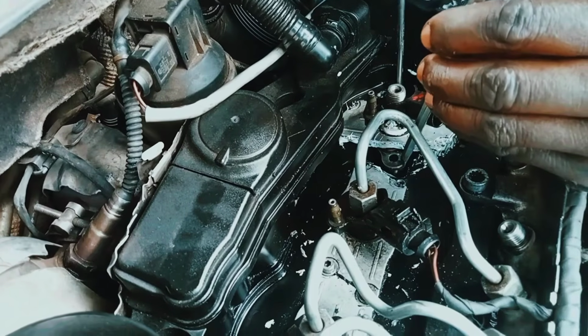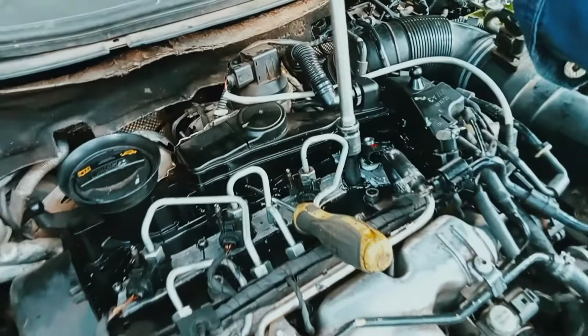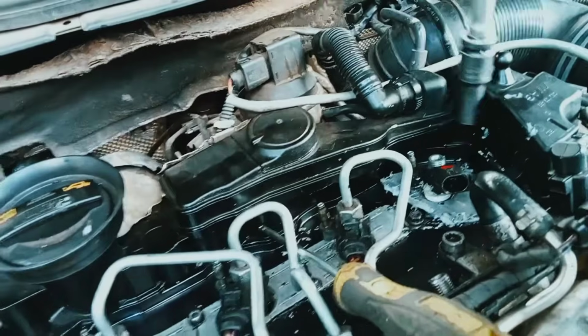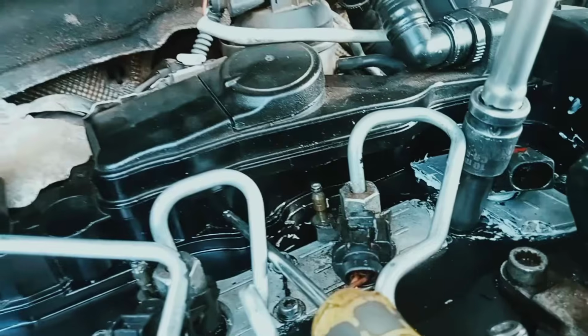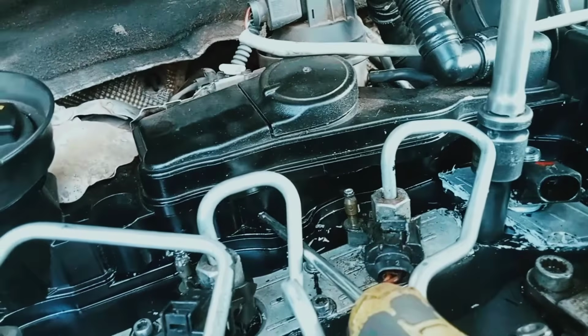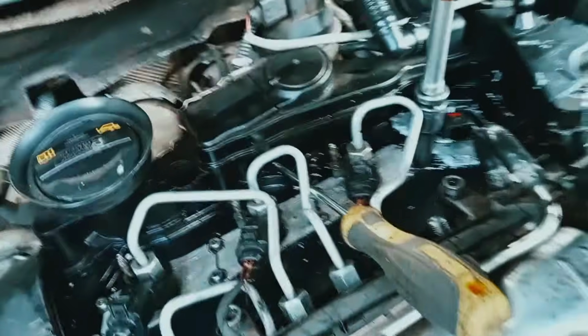So you need to make sure everything is perfect. Just like that.